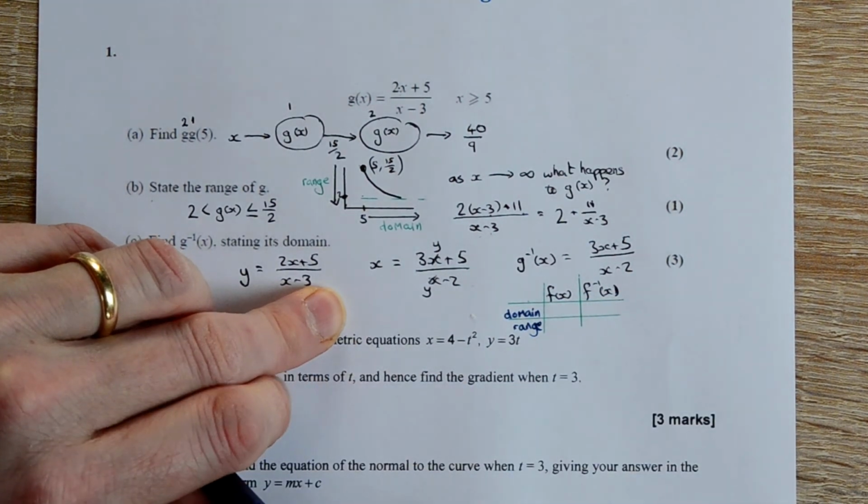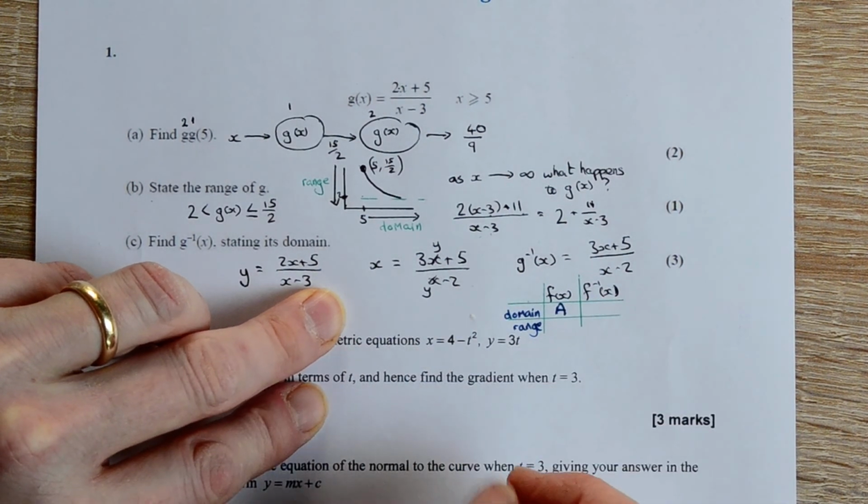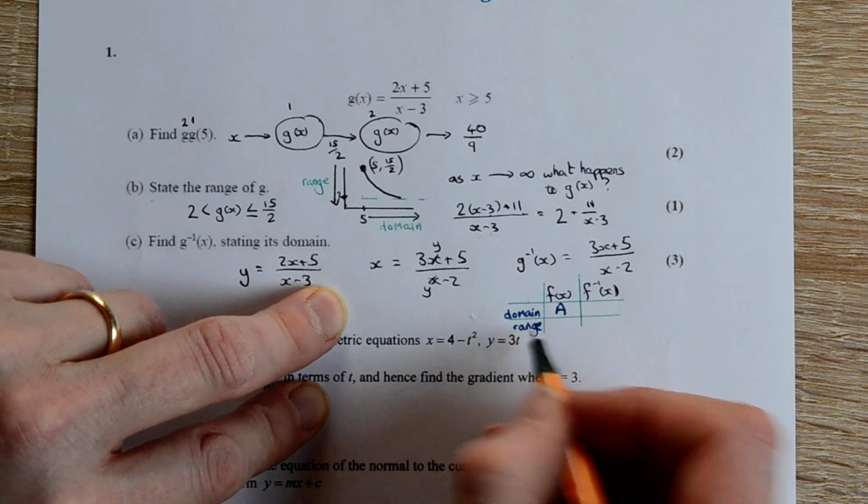So if the domain of f of x, let's call it a, then for the inverse function that becomes its range.